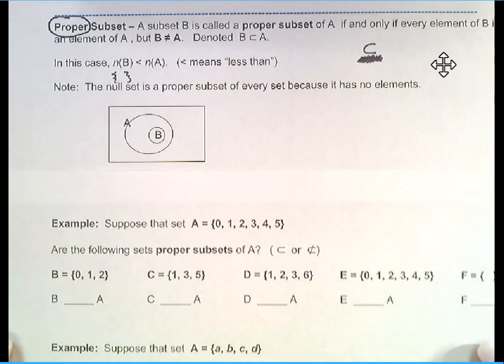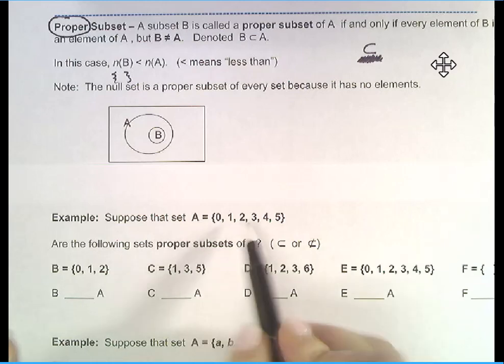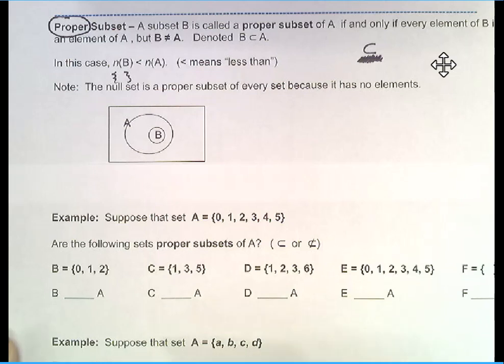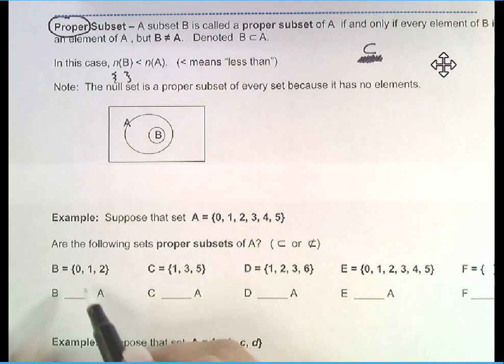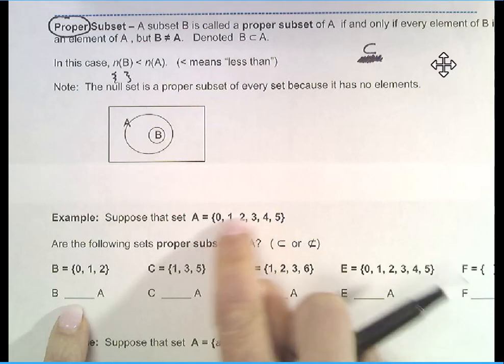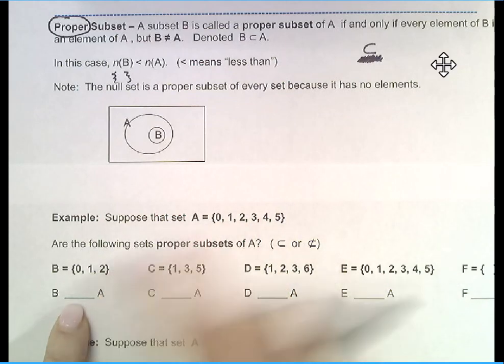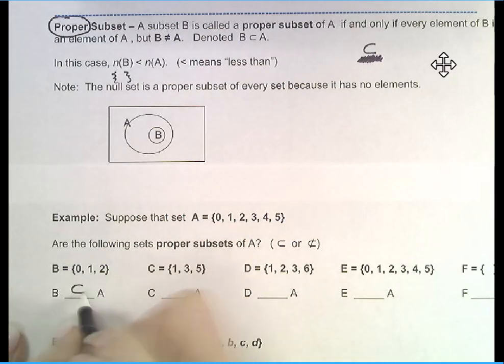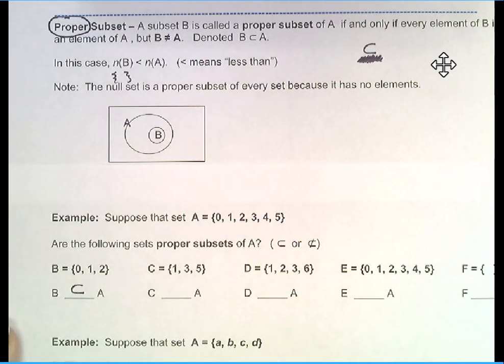So let's just try a couple examples here. If this is set A, it contains the elements 0, 1, 2, 3, 4, and 5. Let's just see if these following sets are proper subsets, meaning they have to have less elements. So B contains 0, 1, and 2. Are 0, 1, and 2 included inside of A? Yes, they are. And B has less elements than A, so B is a proper subset of A.